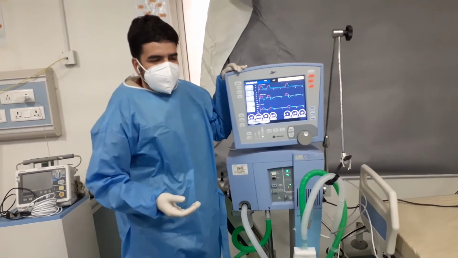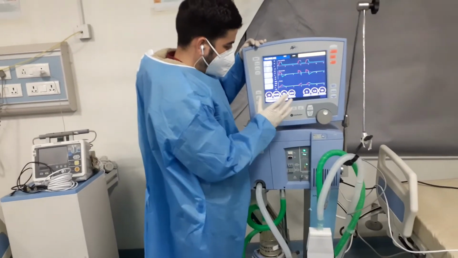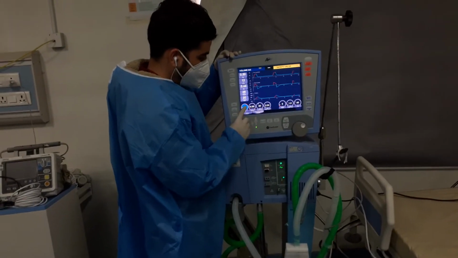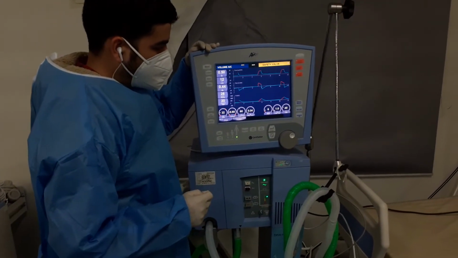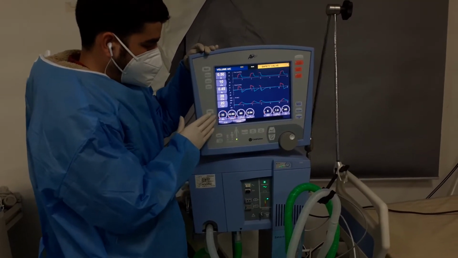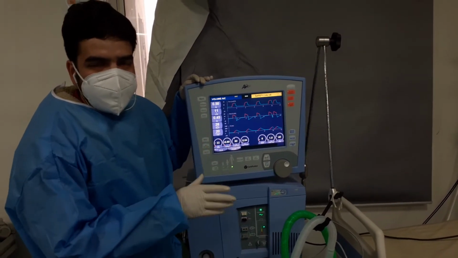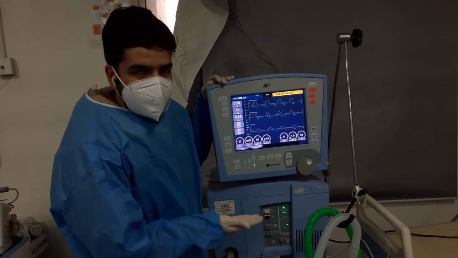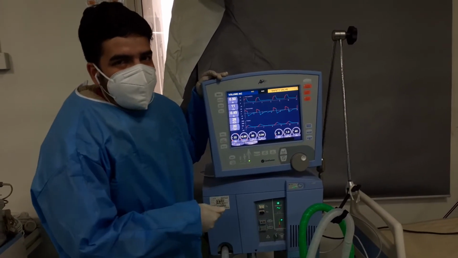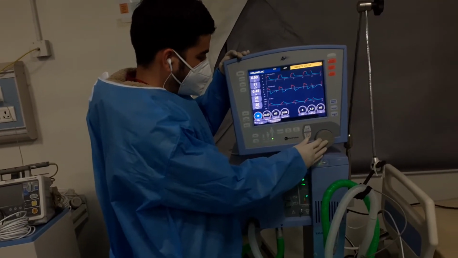How do the settings vary from monitoring values? Let's say I suddenly increase BPM to 23. The setting will be reflected in real time in settings, but this is not the actual BPM given to the patient. It gradually increases to that value, and that will be reflected in monitoring values. That is the difference between monitoring and setting parameters. Let me set it back to the same.